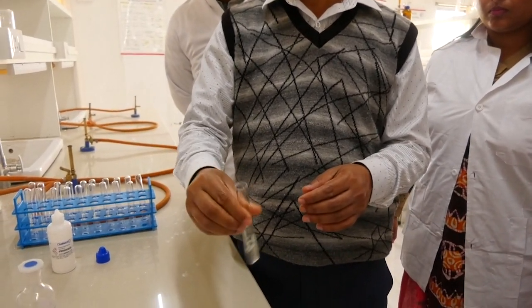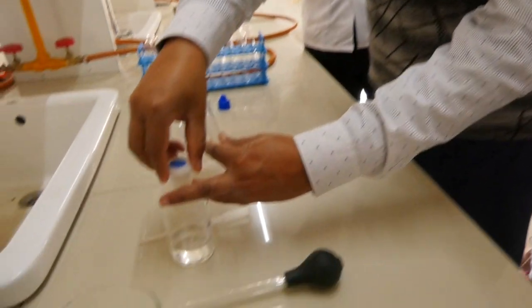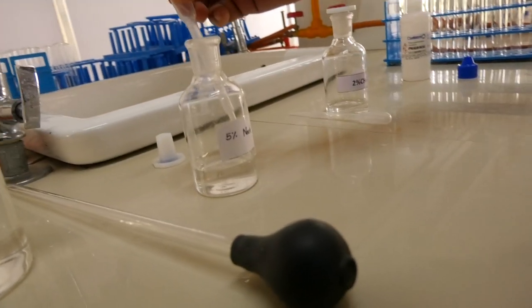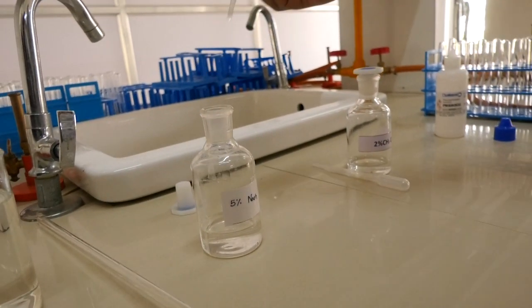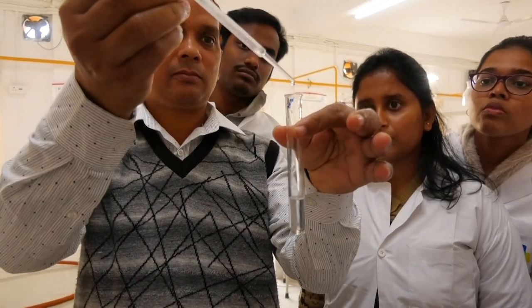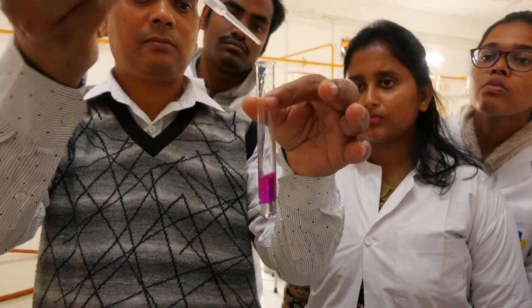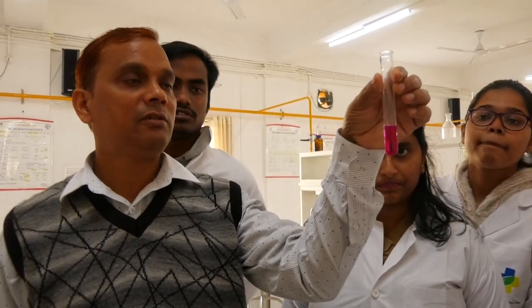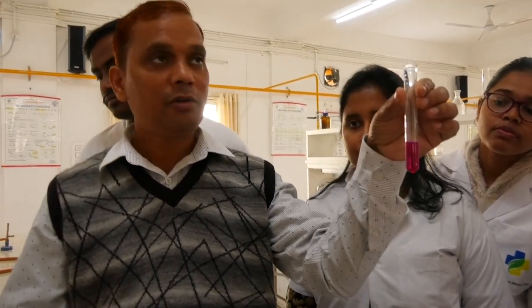Mix it. Then you will add 2 drops of 5% NaOH. Okay. You will get pink color. That means due to presence of urea. Then how will the color disappear?